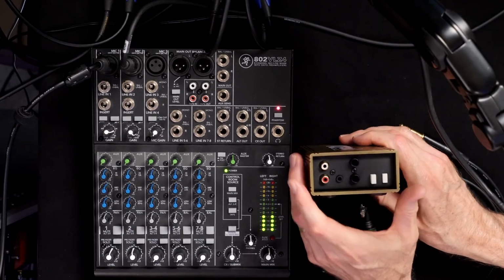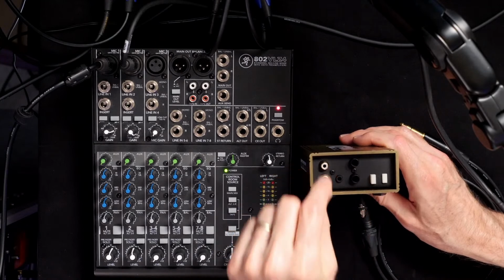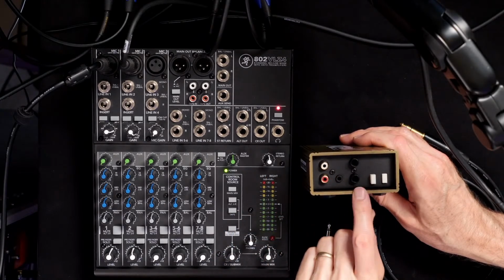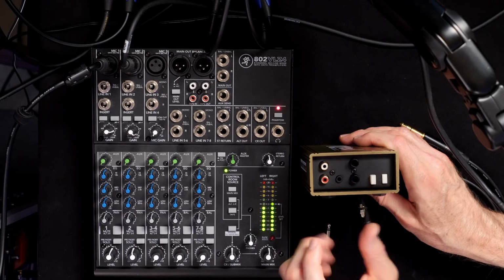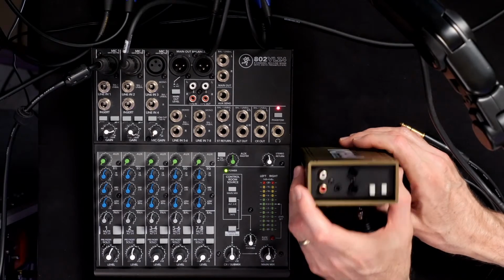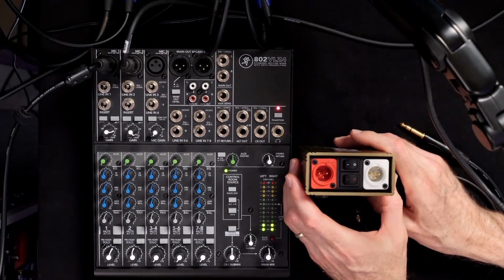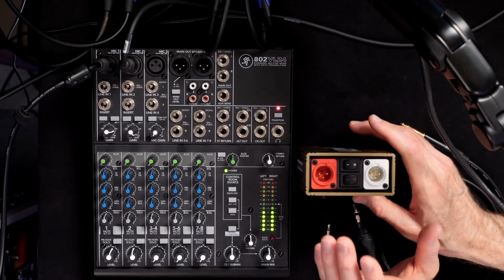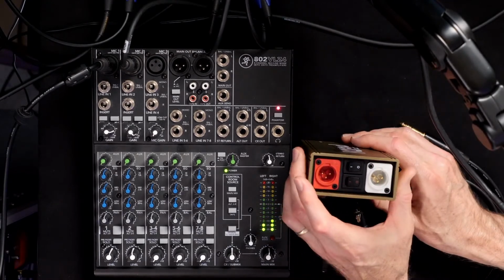On one side, you have your inputs, and these are all unbalanced inputs. You can go on RCA, 3.5 millimeter stereo, or 2 1/4-inch mono inputs, all unbalanced, to 2 balanced outputs. So this is a stereo DI. A lot of DIs are just mono.